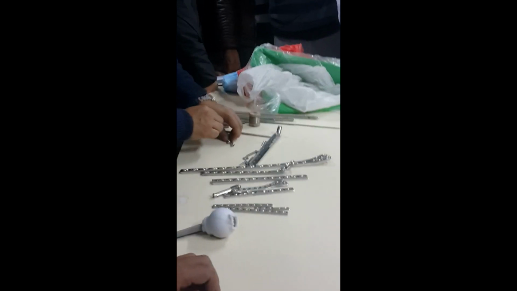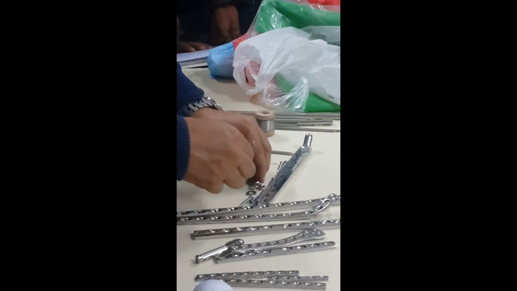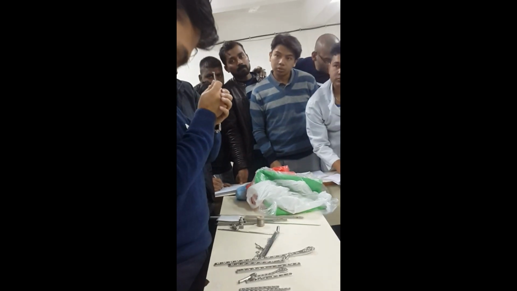We have later modifications of the locking. First there were plates, then came the locking plates. Locking means the thread goes into the bone also. It holds the bone and it holds the plate also. So the head also has to have the thread. That is the concept of locking. It is mainly used for osteoporotic bone. Locking screw locks both the bone and the plate. The normal screw just locks the bone.